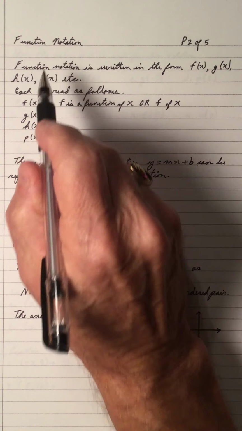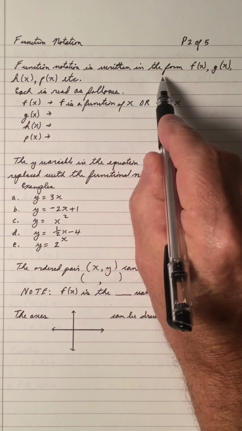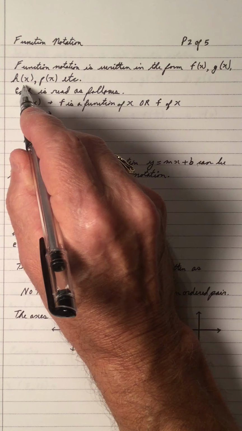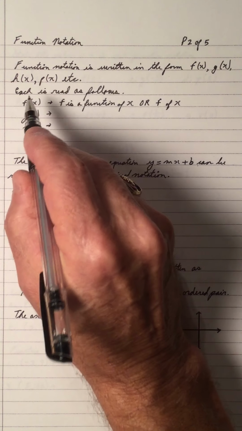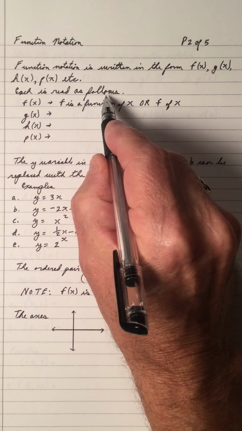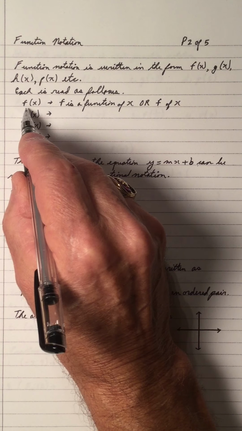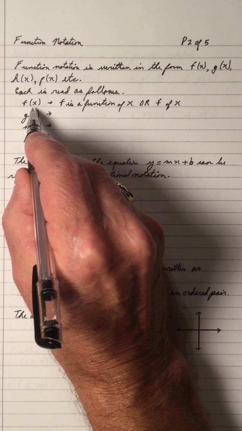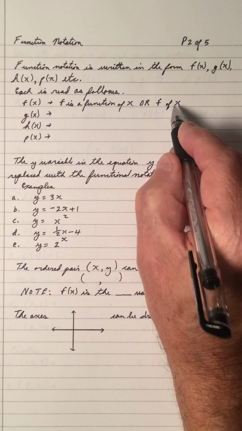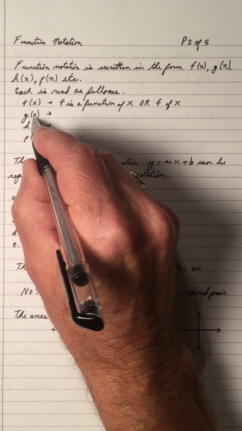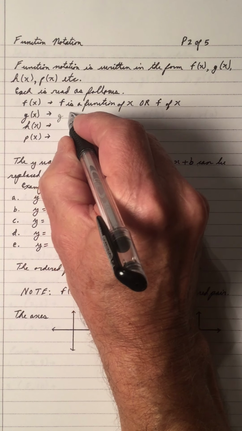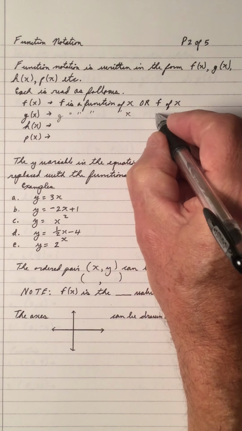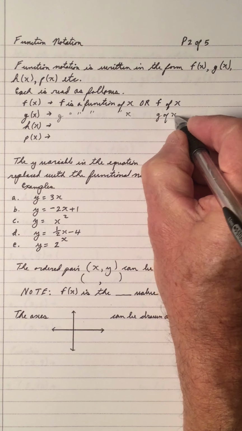Function notation. Function notation is written in the form of f(x), g(x), h(x), p(x), etc. Each is read as follows. f(x) is "f is a function of x" or "f of x." And g(x) is "g is a function of x" or "g of x."